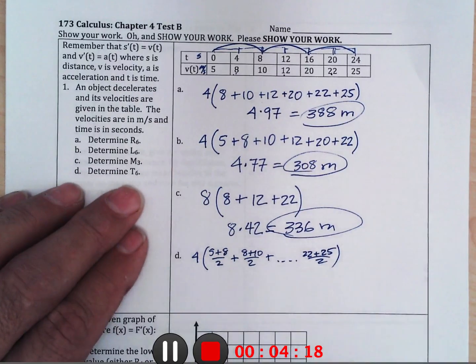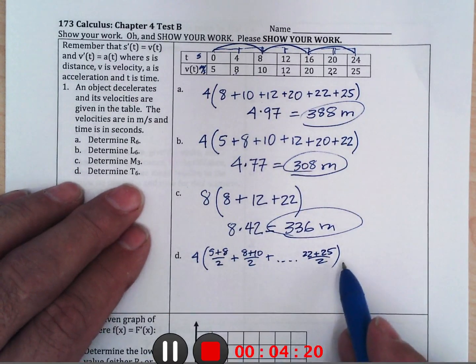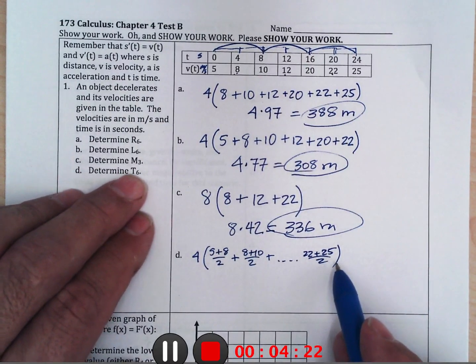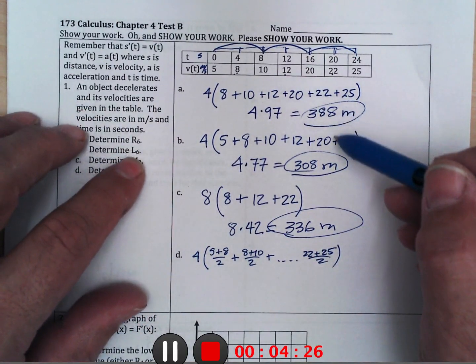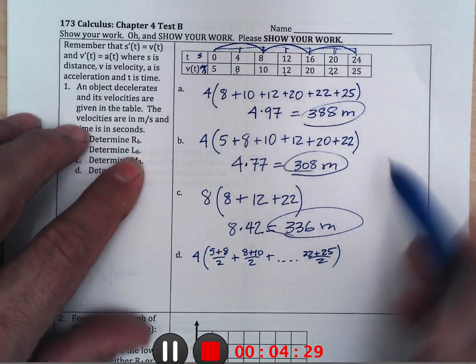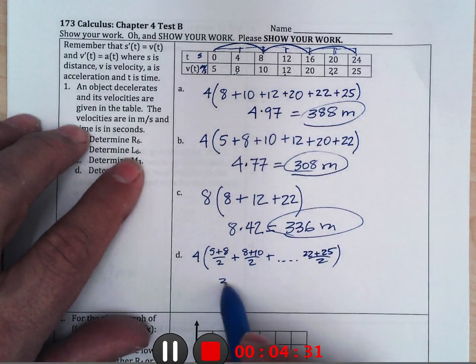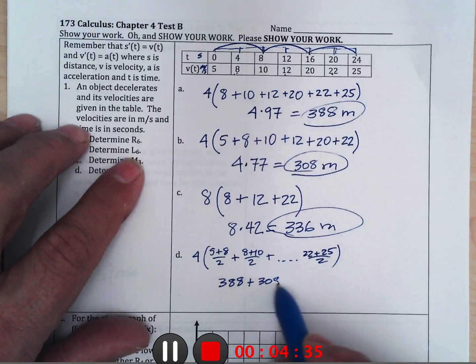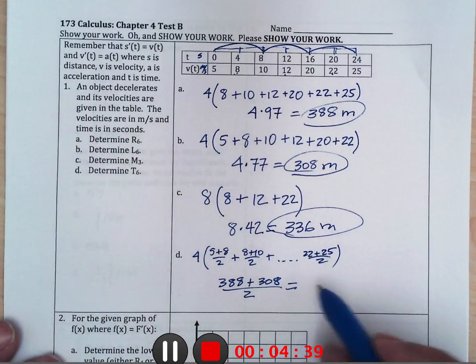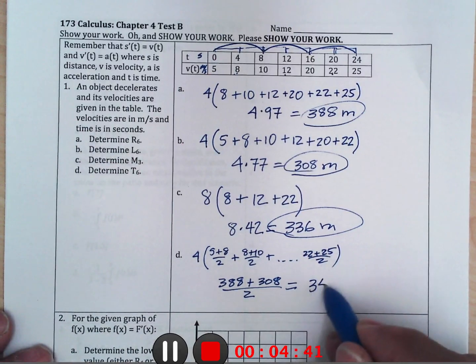But this works out to be the same math as doing the average of right 6 and left 6. So I could also just do 388 plus 308 over 2, which comes out to be 348 meters.